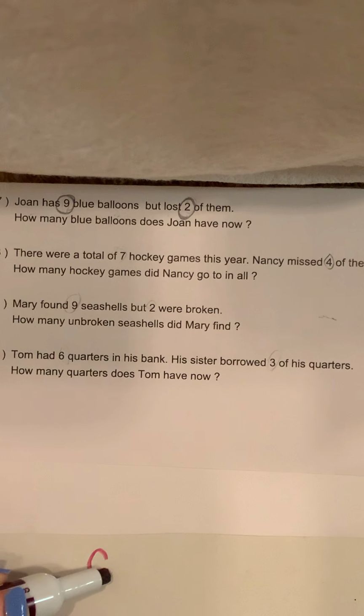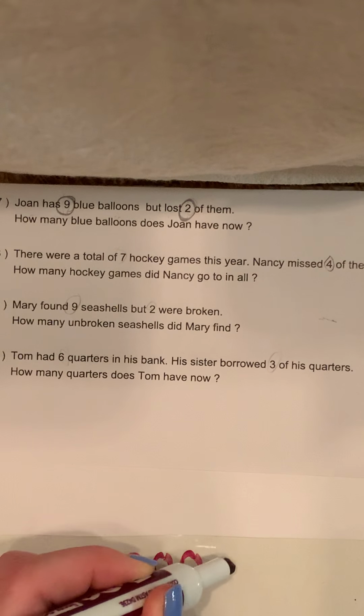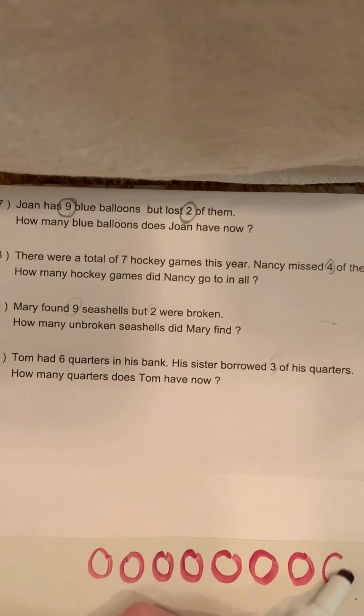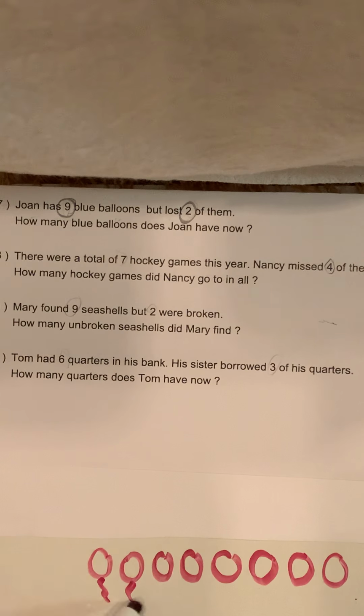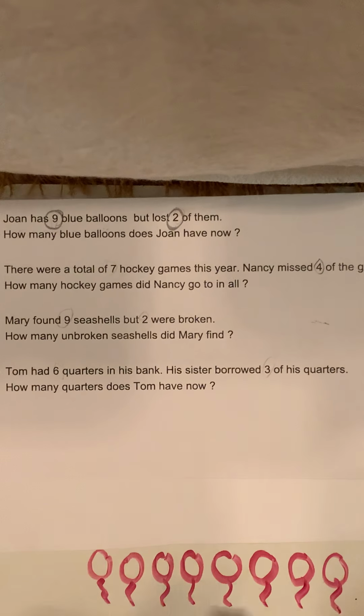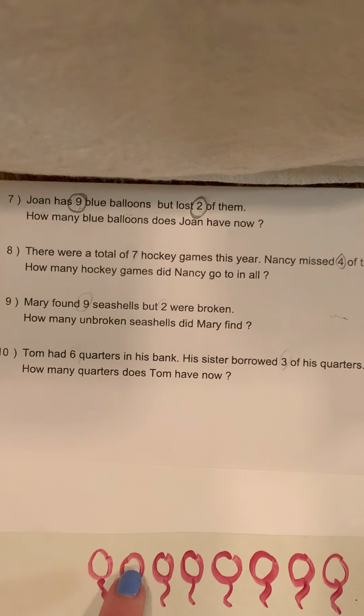So we are talking about balloons here. It says that they are blue balloons. I do not have a blue marker, so we can just pretend. Okay, so I think I drew 8 balloons. Let me count and check. 1, 2, 3, 4, 5, 6, 7, 8. I didn't draw enough balloons. It is always important to check your work.